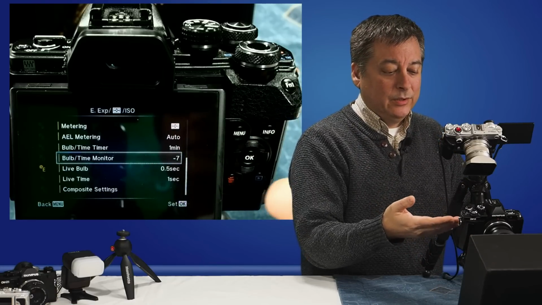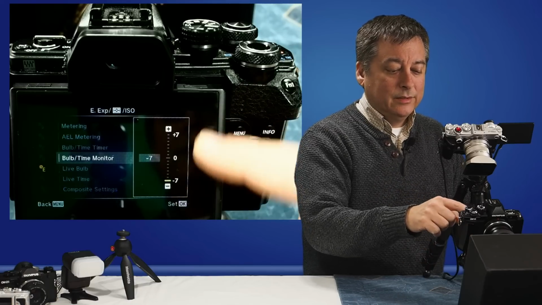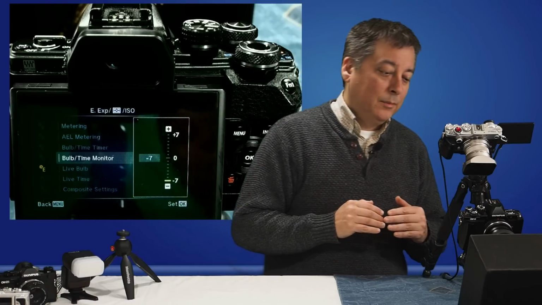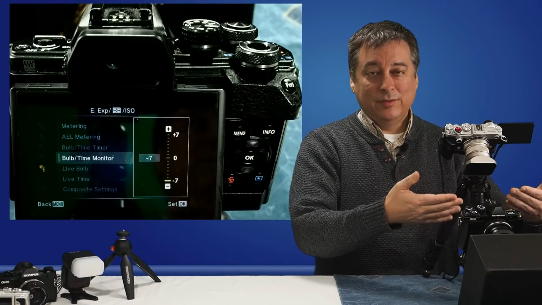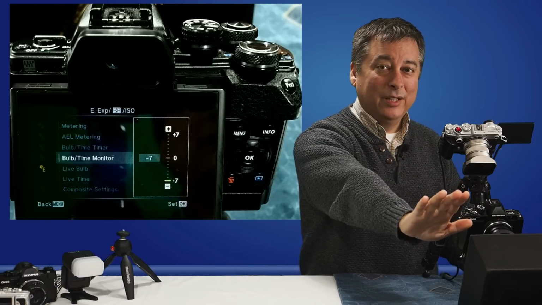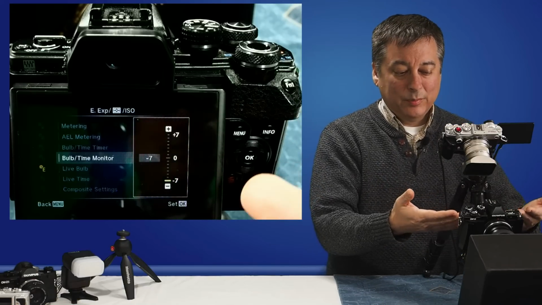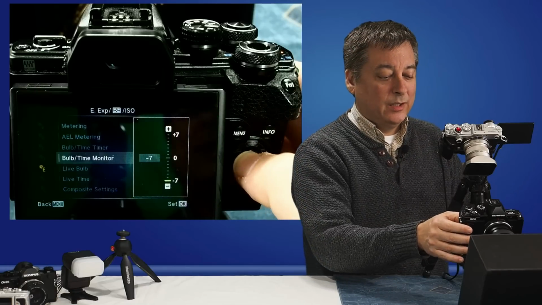Okay. The next line item here is bulb time monitor, and all that is when you're in bulb mode, live bulb, or live time, it's going to dim the display as much as it can by default to -7. The thought process being, one, to save battery life, which it really doesn't save that much. But if you can get a couple more frames over the night because you have this dim, why not, right? And the other one is to reduce any kind of light pollution from the camera itself. It's very unlikely that there's enough light from the monitor to bounce off, say, the tripod or anything around it to interfere with what's in front of the camera. But I think the main purpose really was to just try to save as much battery life as possible.